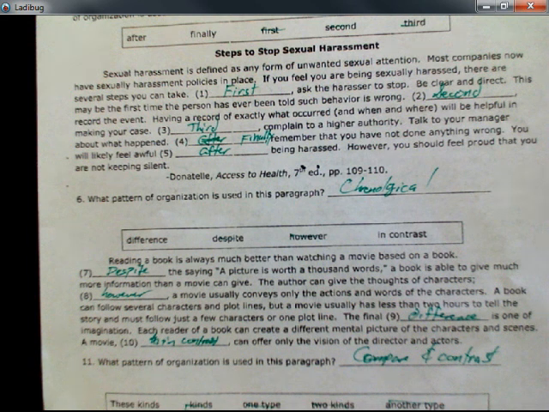Look at it, look here. It says reading a book is always much better than reading a movie based on a book, despite the saying, a picture is worth 1,000 words.